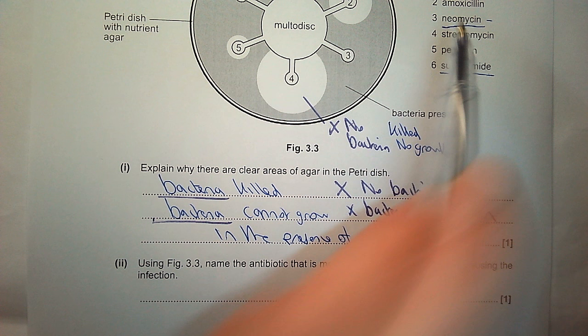So therefore, the antibiotic which is most effective is number 4, which is streptomycin. Okay, streptomycin. So that is the antibiotic that is most effective against that infection.